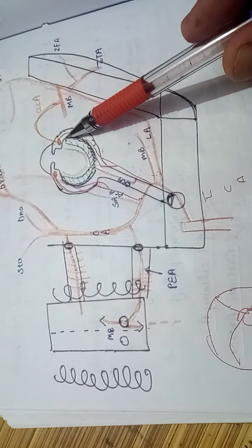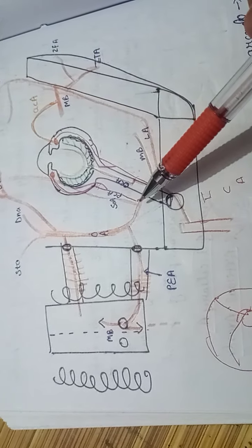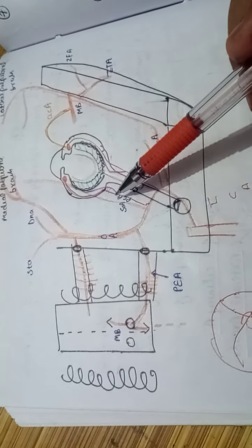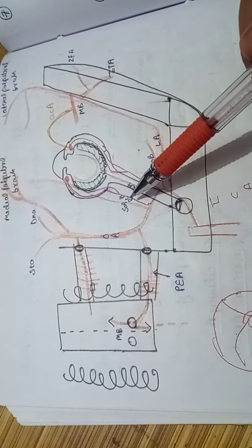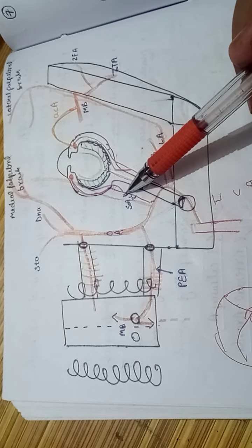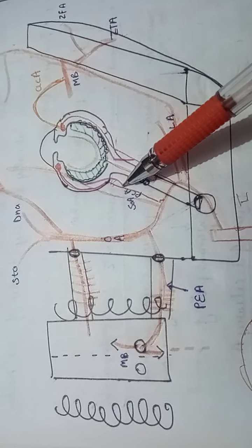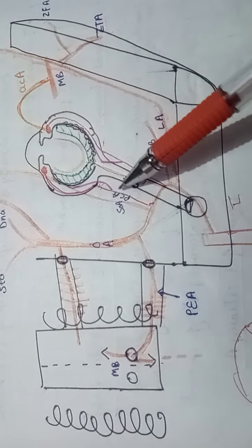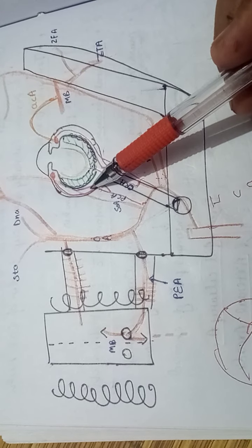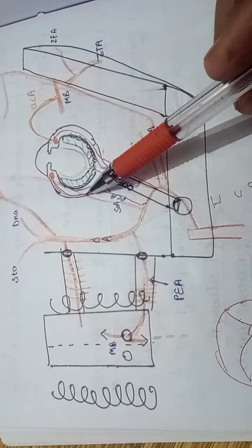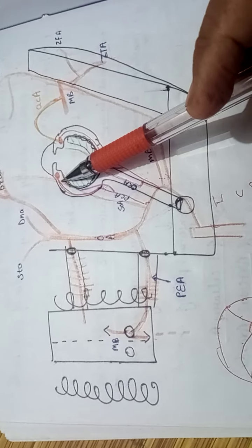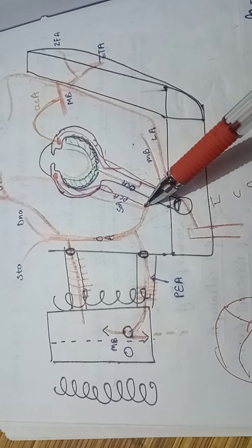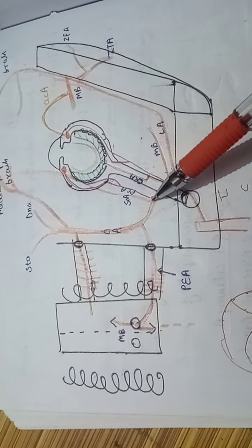Now the other branches constituting this major arterial arcade are the posterior ciliary arteries. But wait, the posterior ciliary arteries are of two types. The long posterior ciliary arteries, the one shown with another color, the pink one. These are the arteries which travel between the sclera and the choroid to reach the iris and contribute to the major arterial arcade, whereas the other posterior ciliary arteries are the short ones.